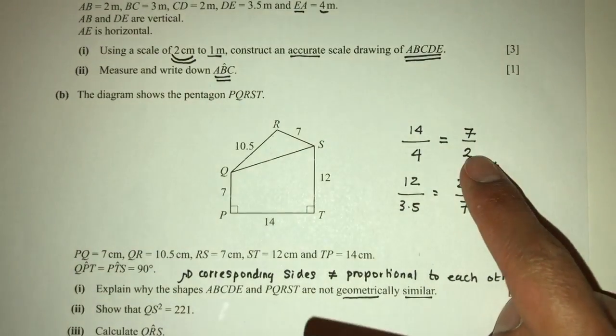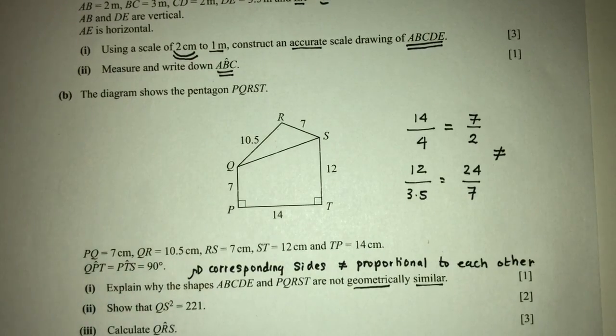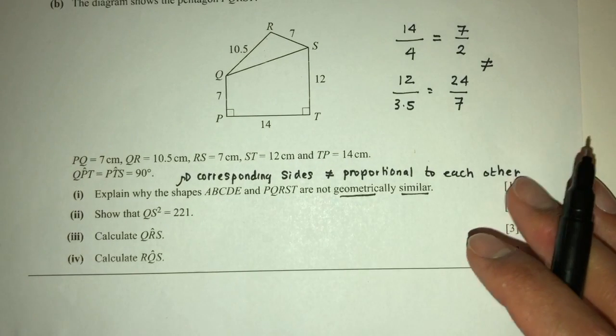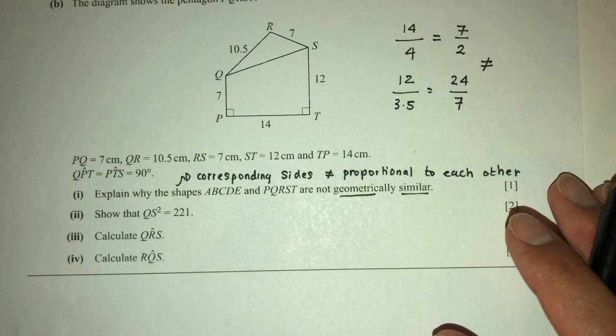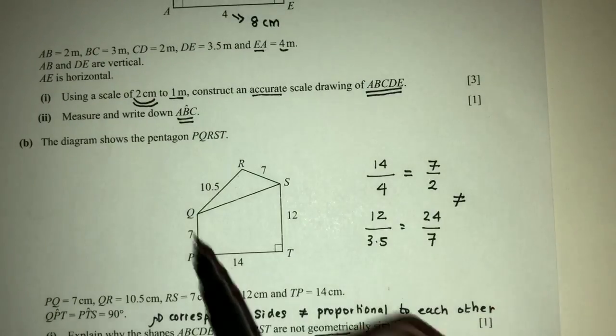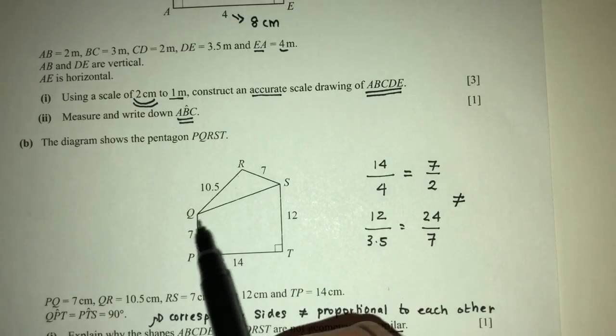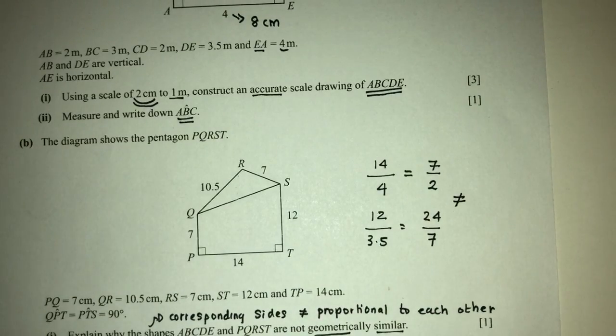For this one, it was 7 over 2. This one was 24 over 7. They are not equal. Because of that, it will not be similar. Now, part 2, we have to find QS square equal to 221. So QS square. How would you find this side? Let's see, what can we do?